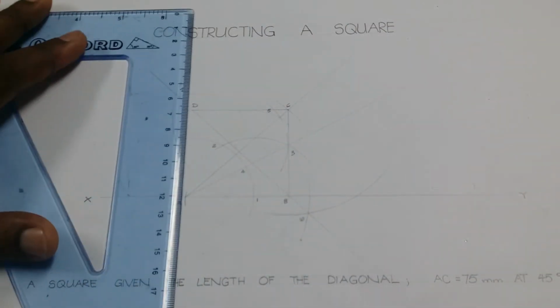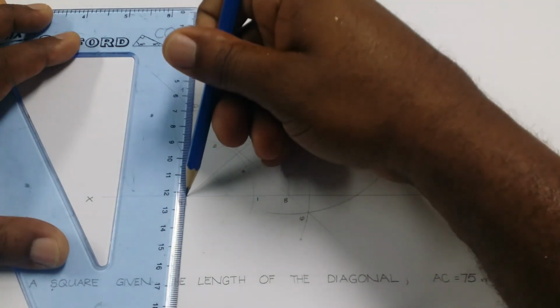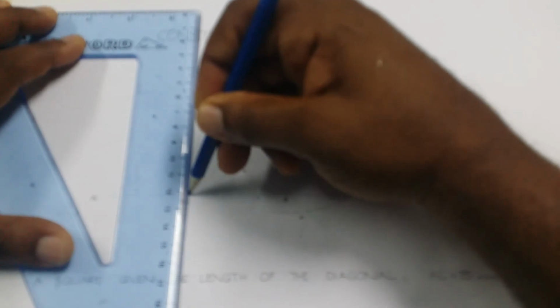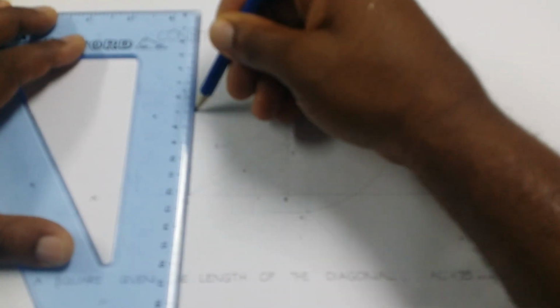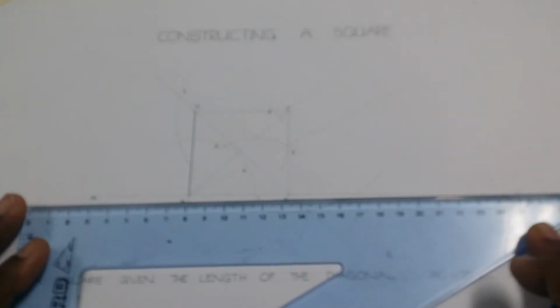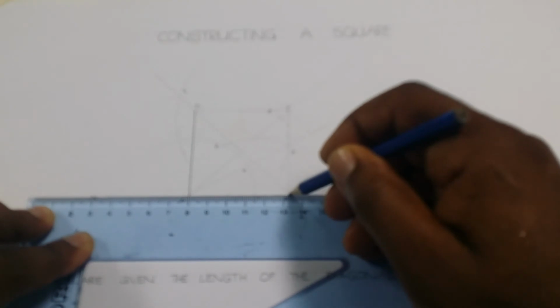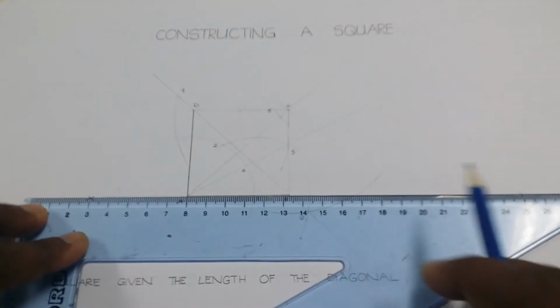And then we join A to D. After you're satisfied that everything is drawn perfectly, you darken your lines or the sides of your square. So I now darken AD. You want to avoid placing your set square over your construction working as much as possible to keep your drawing clean. Then you darken your line segment AB.